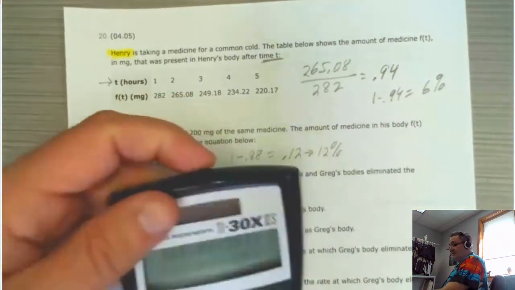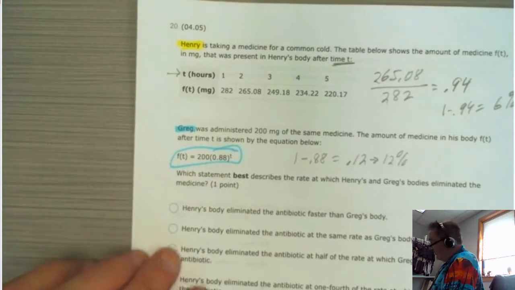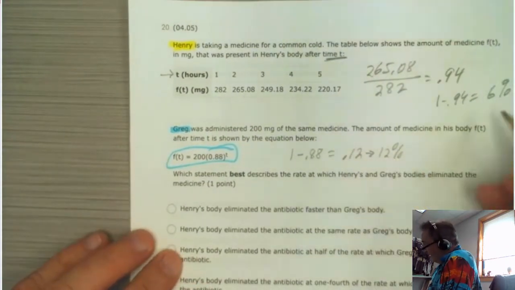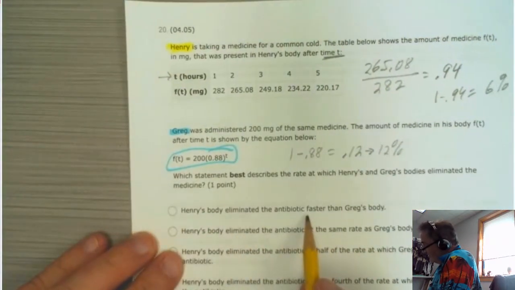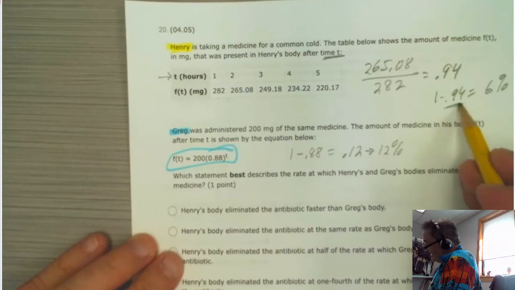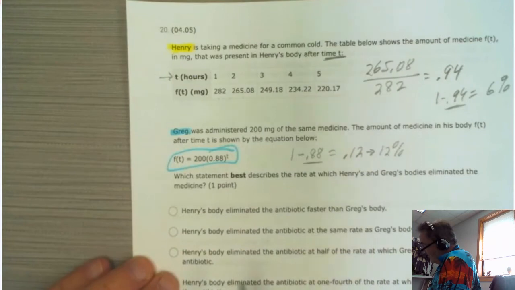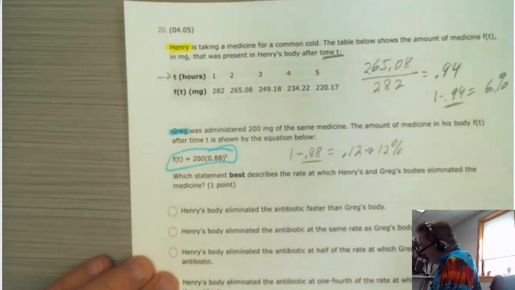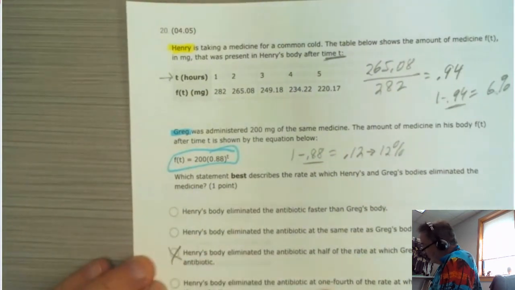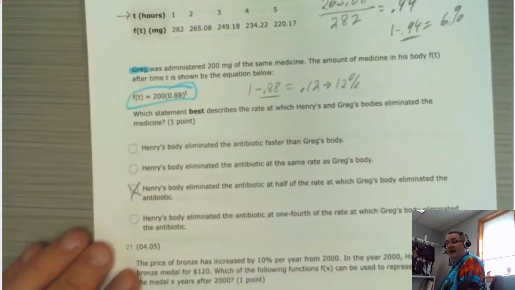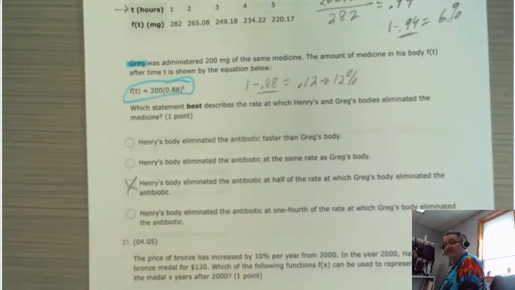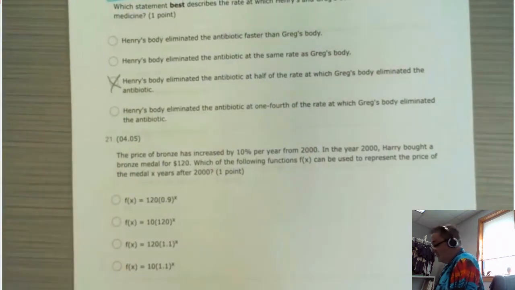So he's losing 6% per hour. Greg is eliminating 12%, Henry is eliminating 6%. Henry eliminated the antibiotic faster? No, because he's still got more left in his body. He's got 0.94, where Greg only has 0.88. Henry eliminated at the same rate? No. Henry eliminated the antibiotic at half the rate. Yeah, 6 is half of 12. And the other one says 1/4 the rate. So he eliminated it at half the rate at which Greg eliminated the antibiotic. Fabulous. Let's look at number 21.